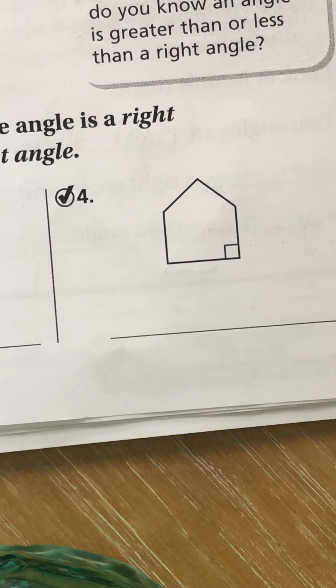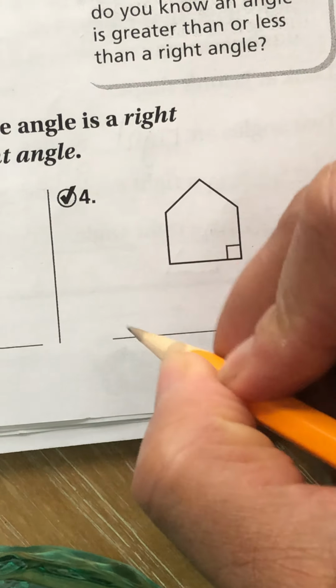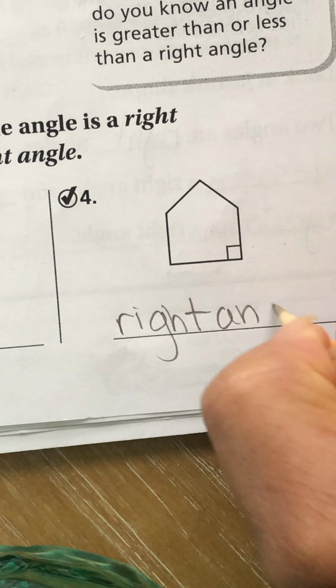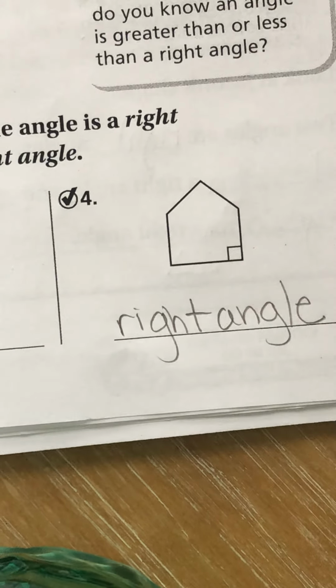And then number 4, I can see that there's a perfect square in the corner, so I know that this is a right angle. Make sense?